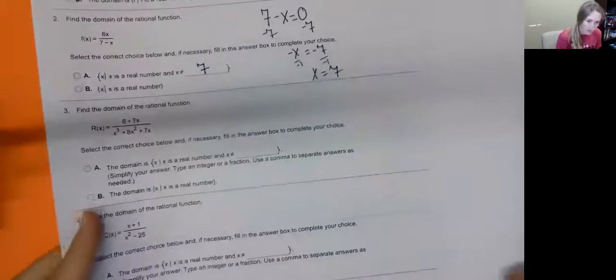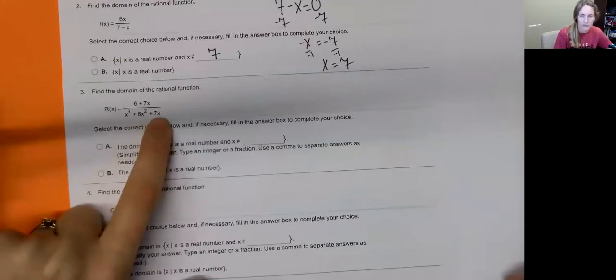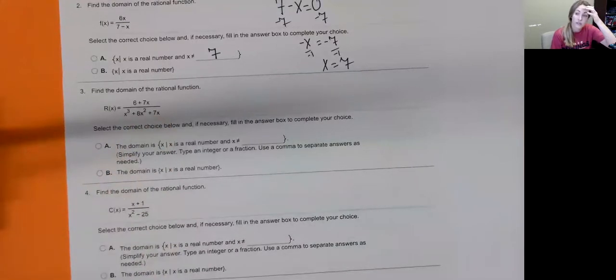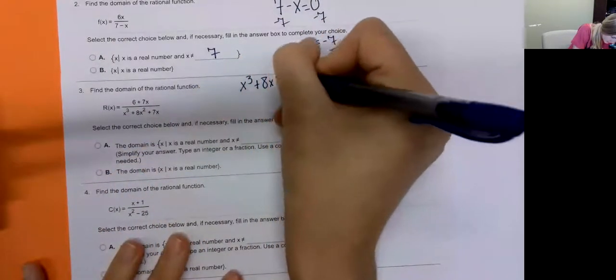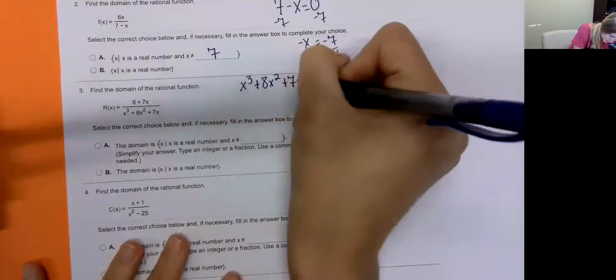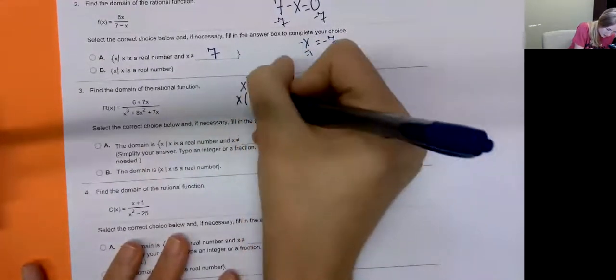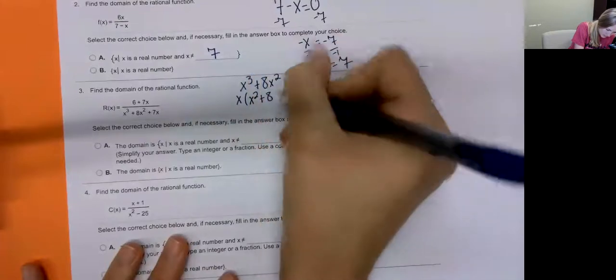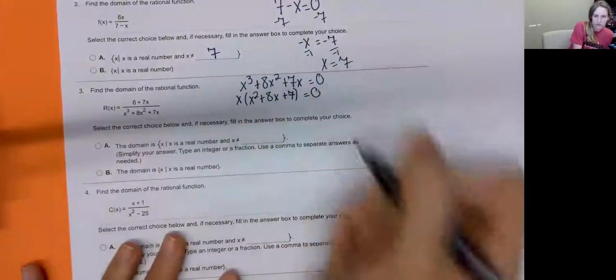Find the domain of the rational function. On this one, we have x cubed plus 8x squared plus 7x. So now we're going to have to use all that stuff we just learned, and we're going to have to factor this and find everything that's going to make it 0. So the first thing I can do with this expression is factor out an x. So I have x times x squared plus 8x plus 7, because I factored out one of the x's.